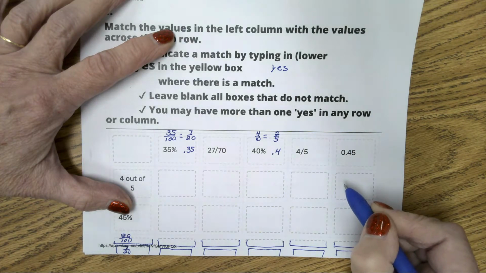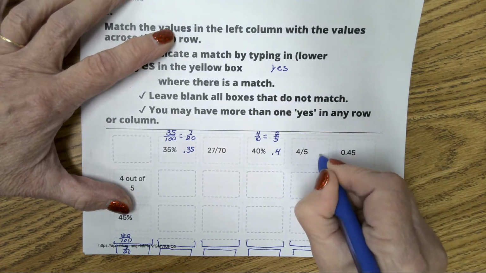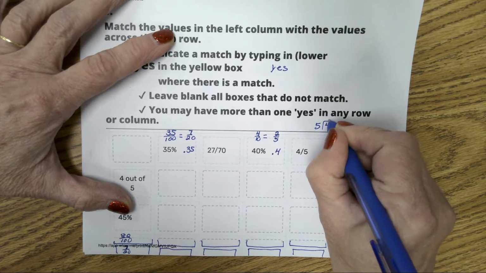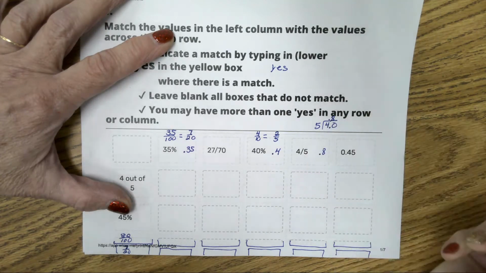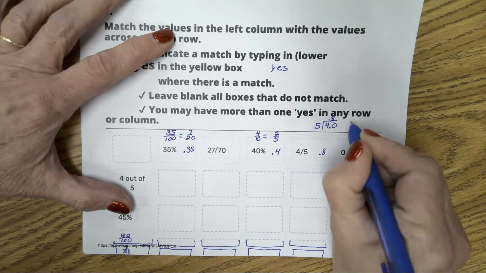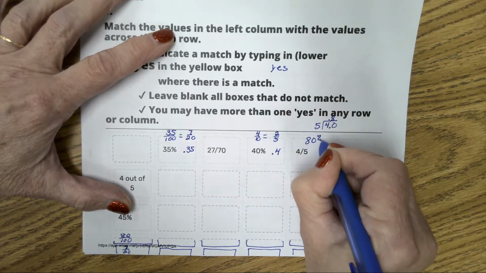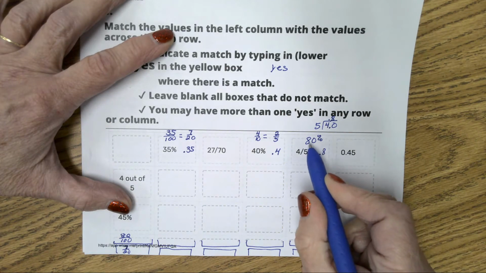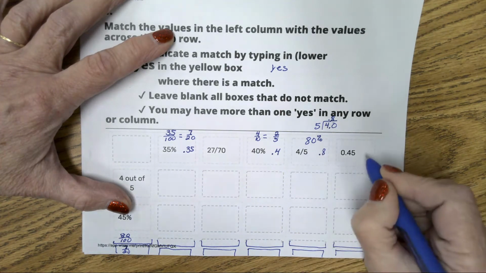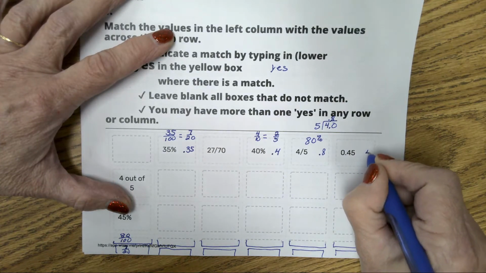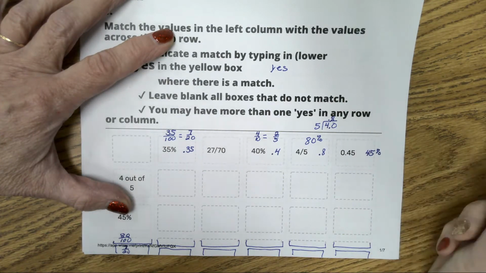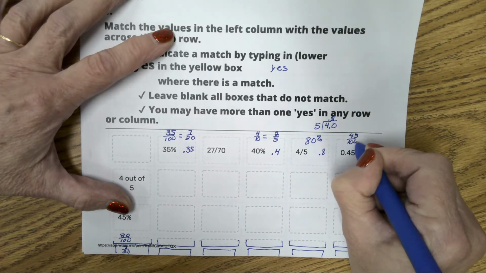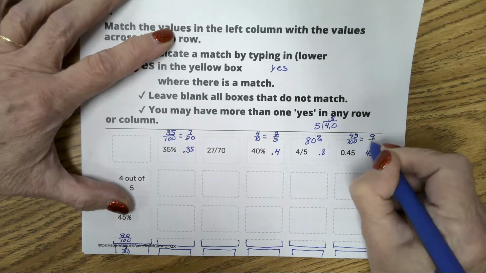4/5 as a decimal is 0.8, because 4 divided by 5 is 8/10. And 8/10 equals 80%. My decimal, move it 2 places to the right, and it turns into 80%. 45 hundredths, it's 45%. And 45 over 100 simplifies to 9/20.